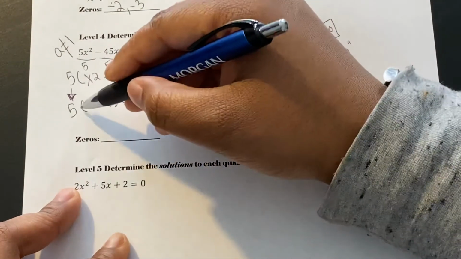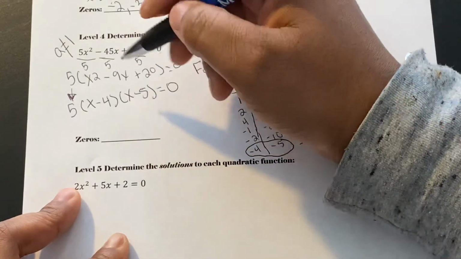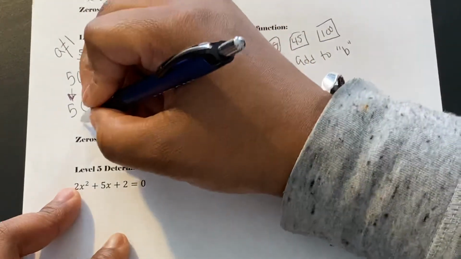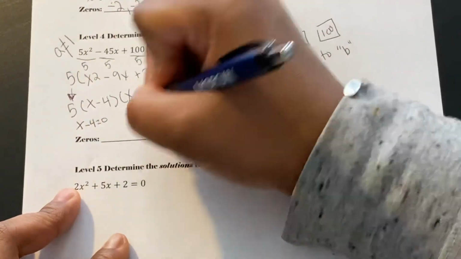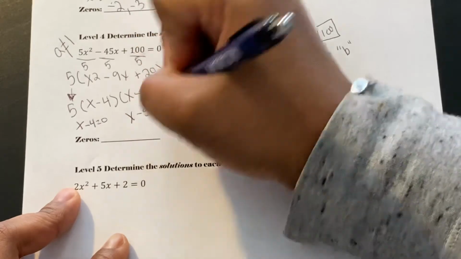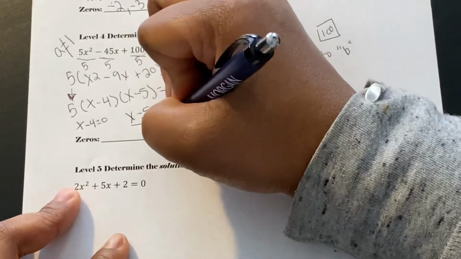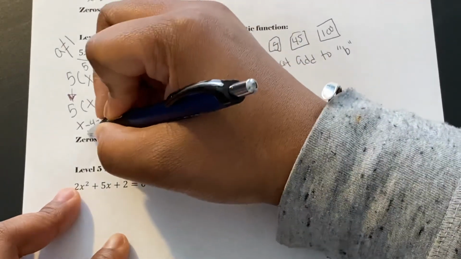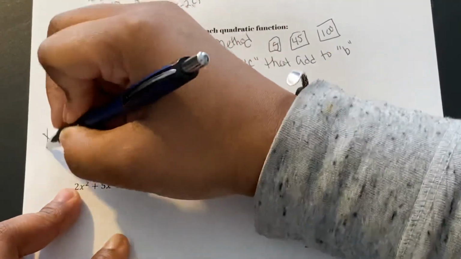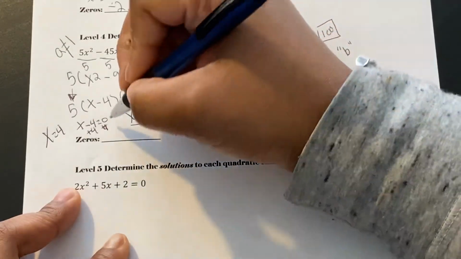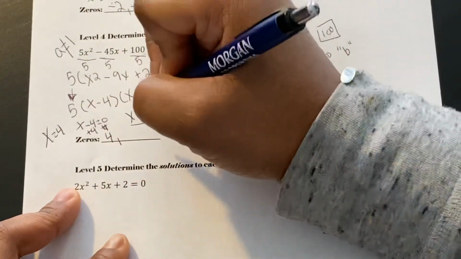Now, if we were just factoring, this would be fine. But now we have to make these factors equal to 0 separately because we're trying to solve. So I get x minus 4 equals 0, and x minus 5 equals 0. Solving for x, I get x equals 5. And I get x equals 4. Okay. Therefore, my zeros are 4 and 5.